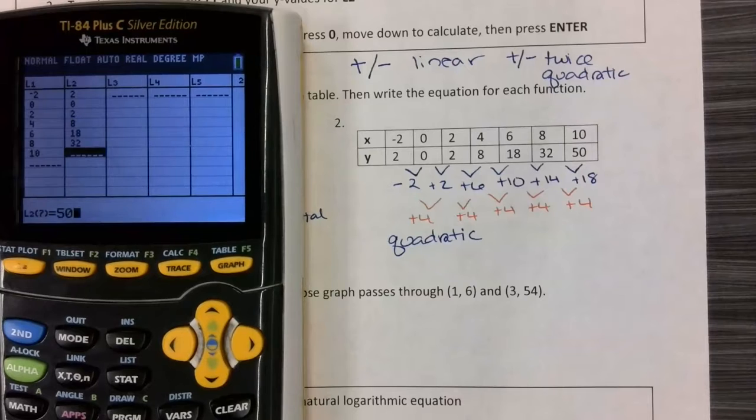What? Hold on, let me finish typing. Yeah? Oh, do you use quadratic? Oh, sorry, I did punchy. That's good. Yeah, I use quadratic.